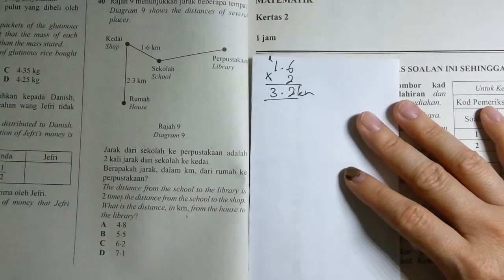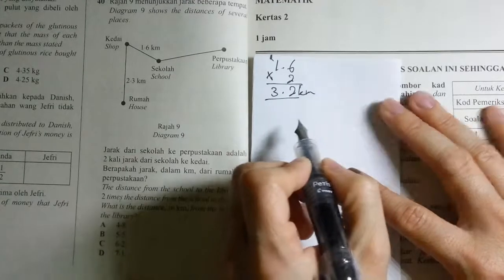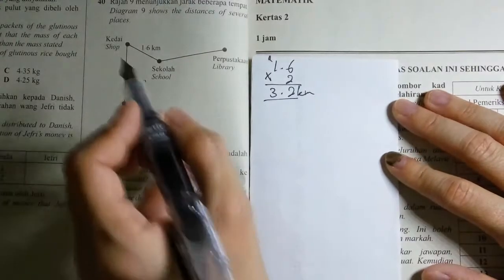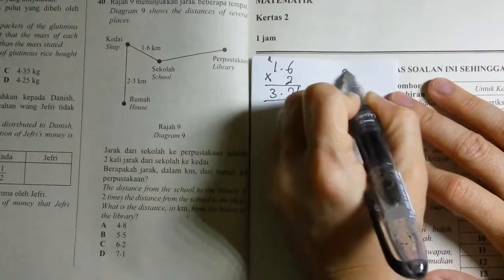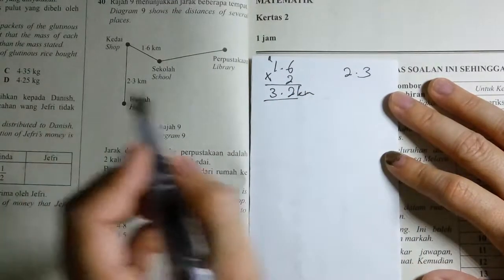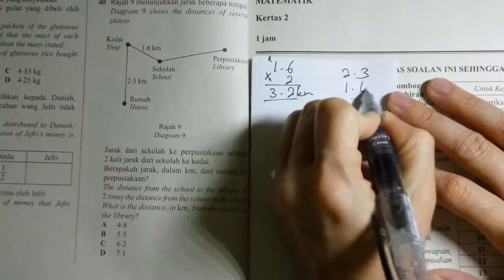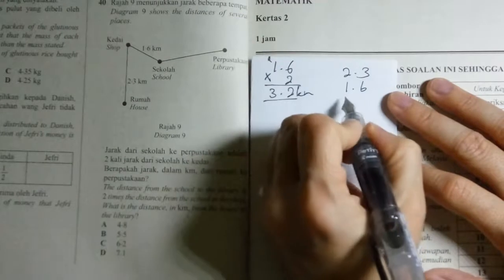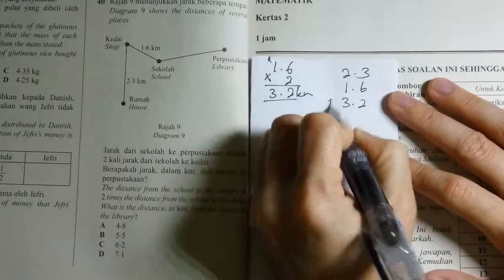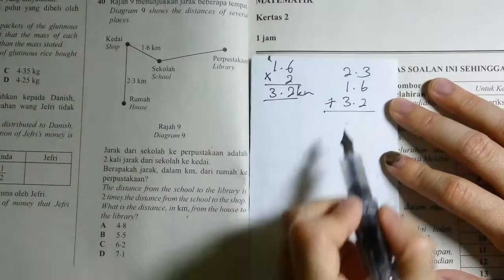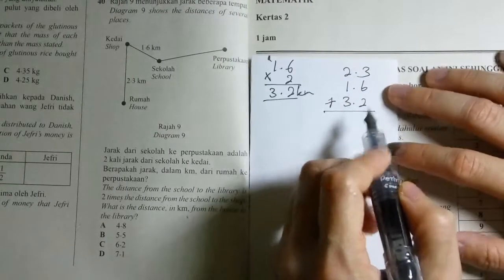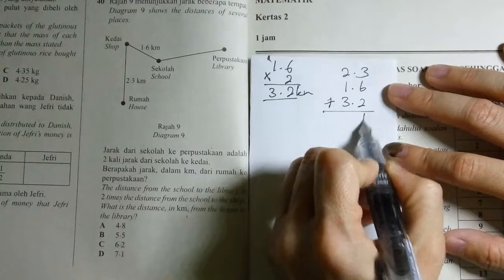Right? Now distance from house to the library. So it would be house to the shop is 2.3. Shop to school is 1.6. School to library is 3.2. Alright? So let's add them up. 3 plus 6 is 9. 9 plus 2 is 11.